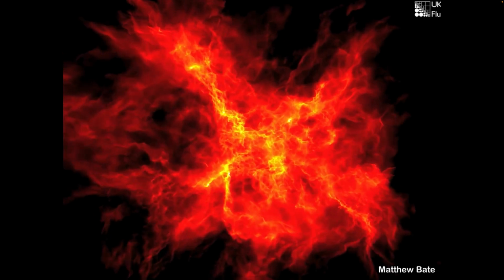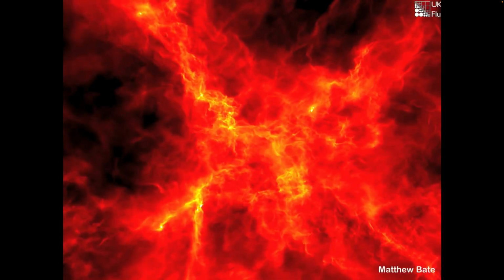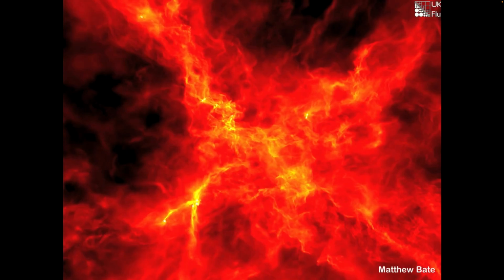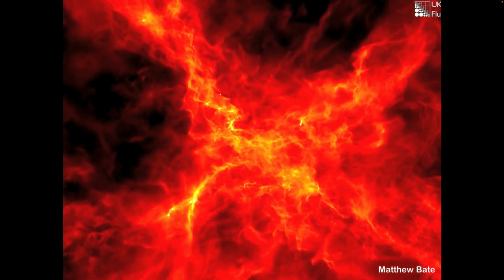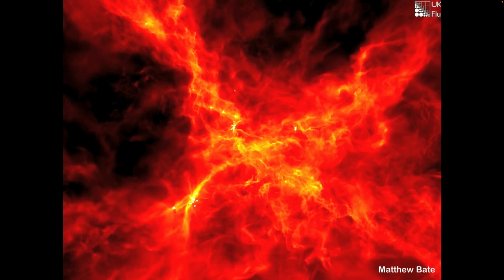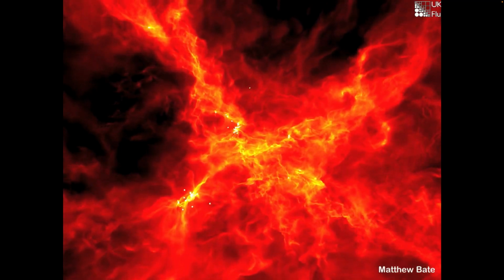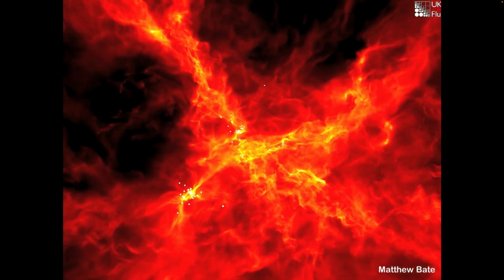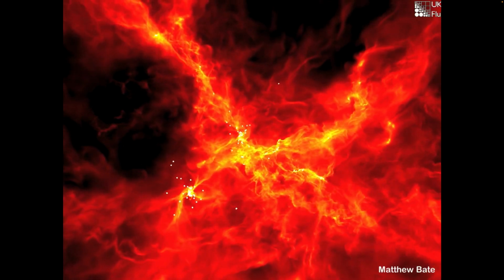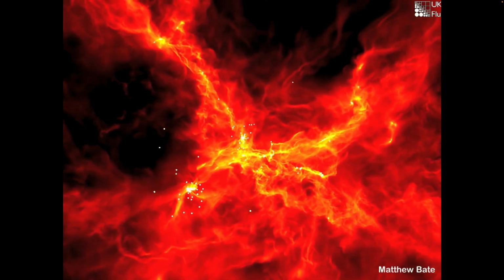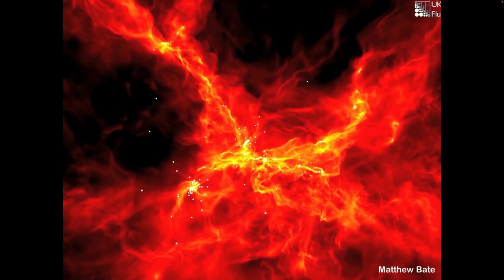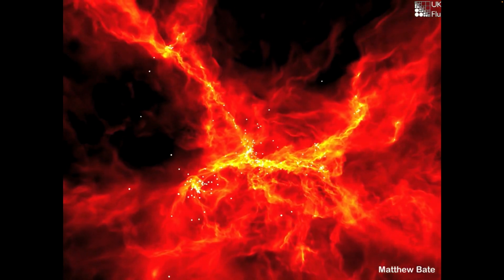So you can see that the inner part of the cloud is starting to collapse, and certain regions of the cloud are getting very hot. Eventually, that heat will undergo nuclear fusion and the hydrogen will be fused to helium and release energy. In other words, stars will be born. Each white dot here is a new star being born out of this collapsing hydrogen cloud.